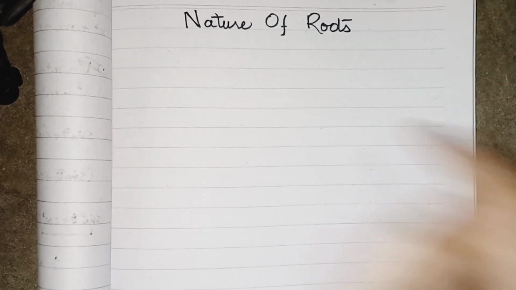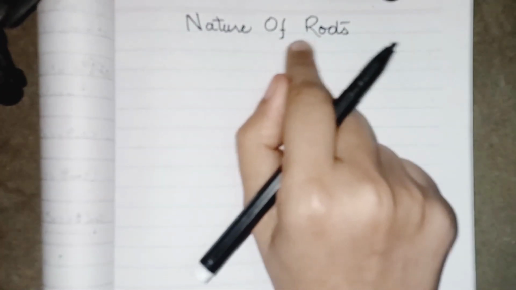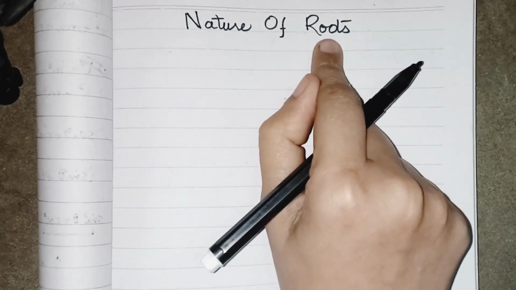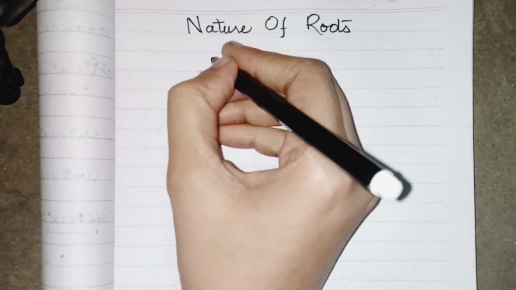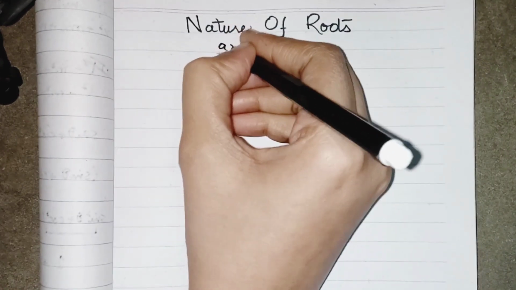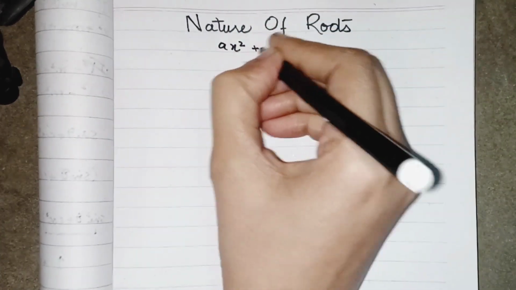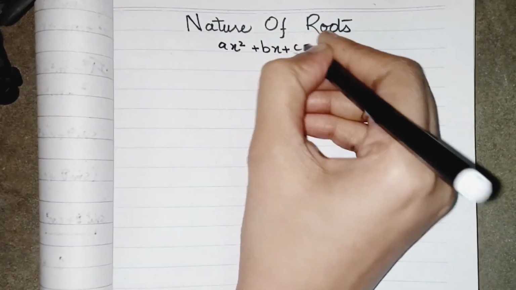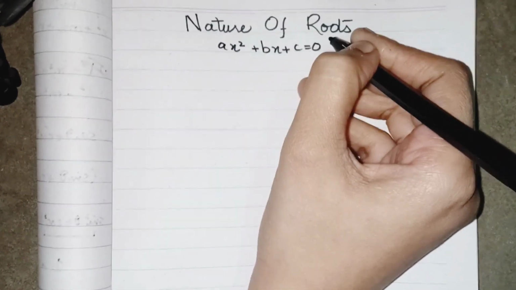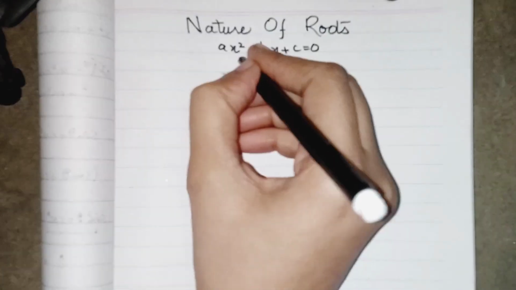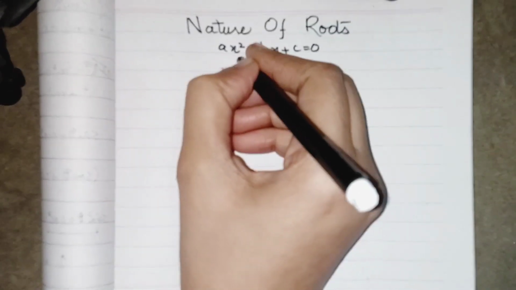Hello everyone. Today's topic is nature of roots, which is a continued topic of quadratic equation. So the standard form of quadratic equation is ax square plus bx plus c equals to 0, which means it gives us two roots.